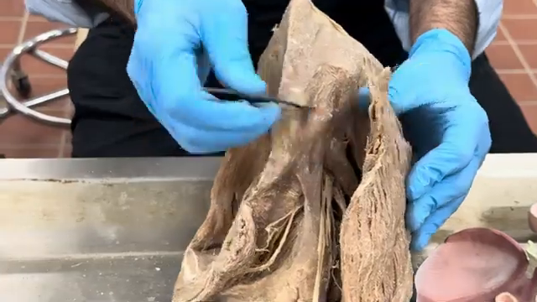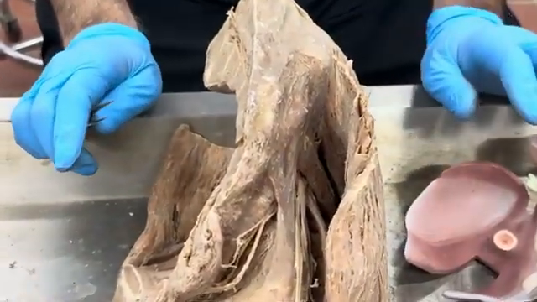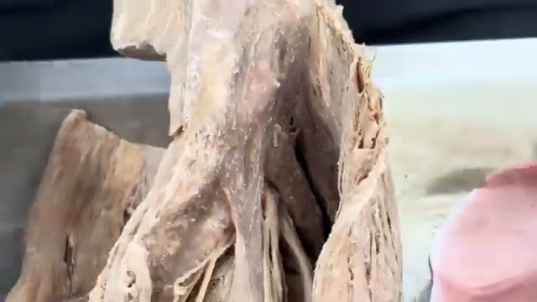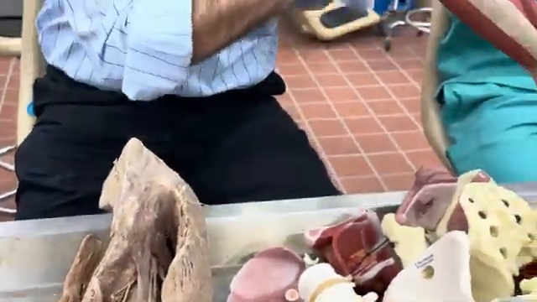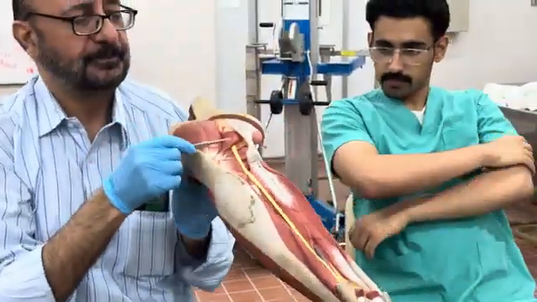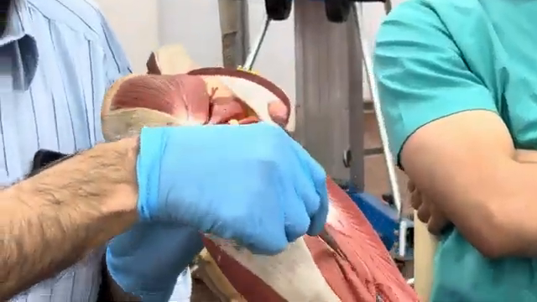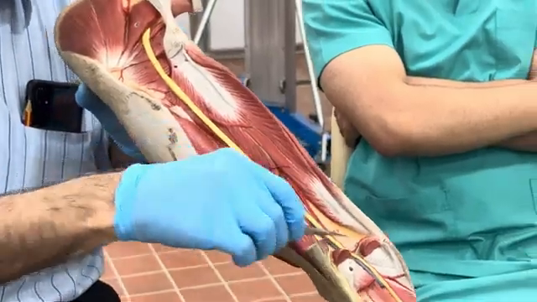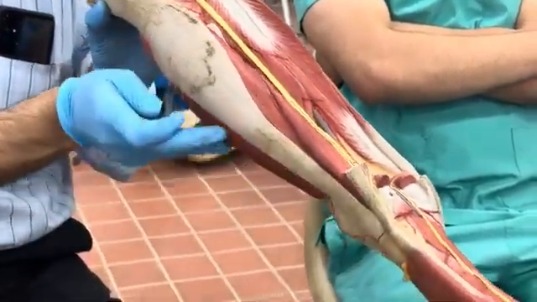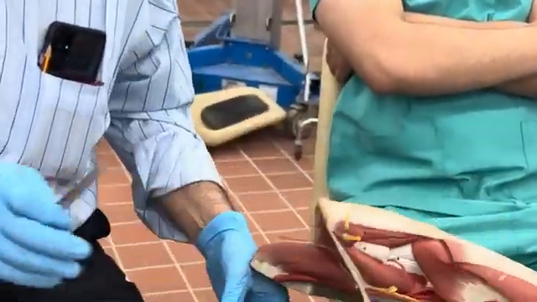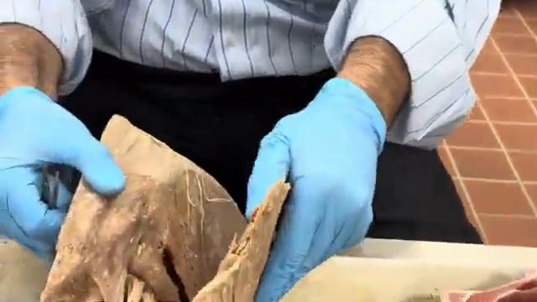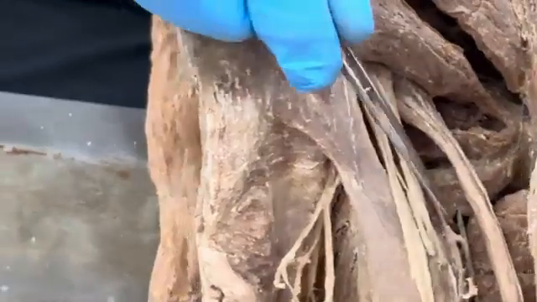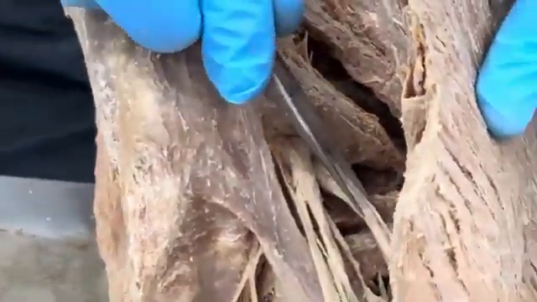I told you the sciatic nerve, ideally, routinely divides where? In the upper part of the popliteal fossa. See this model. This is the sciatic nerve. Yes. Here it divides. Sometimes it divides into 2 components, tibial and common peroneal. Sometimes, I think this is a variation in this body. Both of them have separate origin. See here, see here. Okay, so this is the sciatic nerve basically.